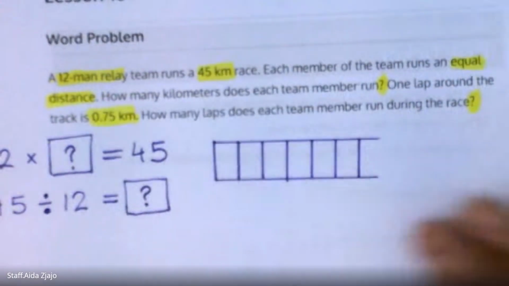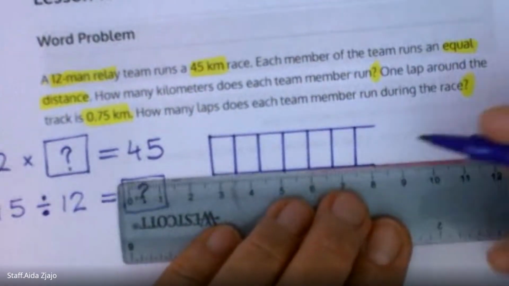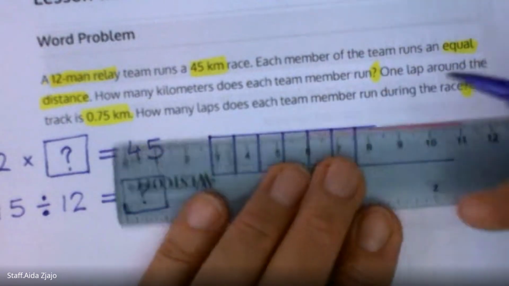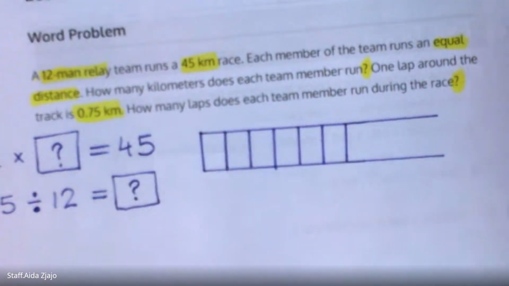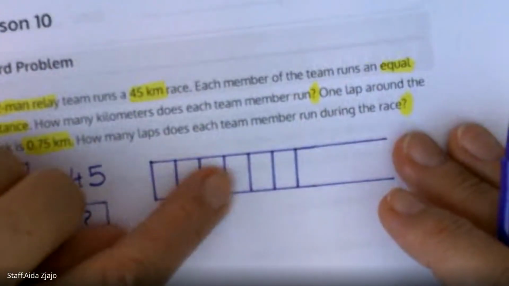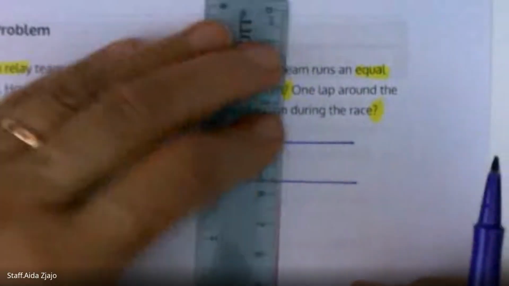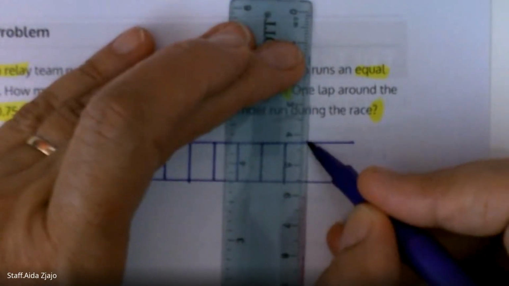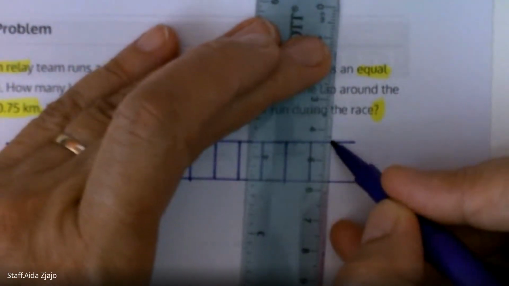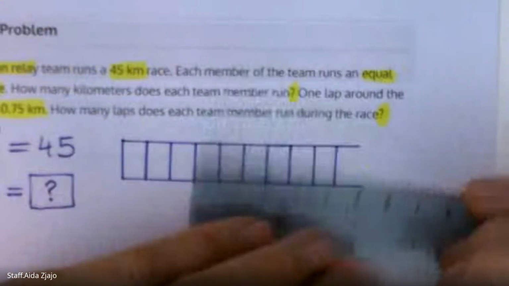You see, I can keep going. If I have an open rectangle, I can keep adding lines, 1, 2, 3, 4, 5, 6. And I'm trying to make it 7, 8, 9. I need more.